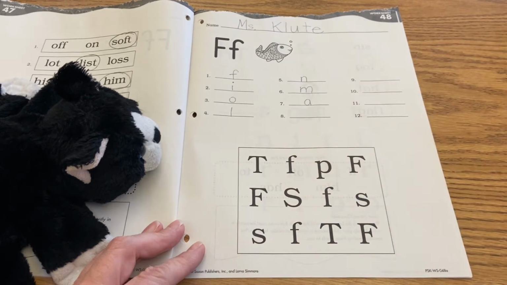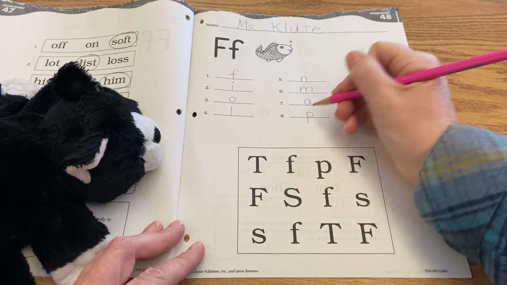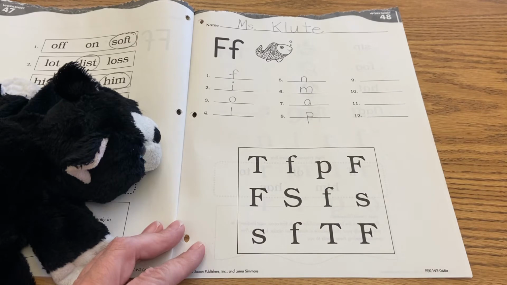Like that. Okay, 8. Number 8. Pig. Say pig. Write the beginning sound for pig using a lowercase letter. P, p, p. Okay, it's going to look like that. Lowercase p.